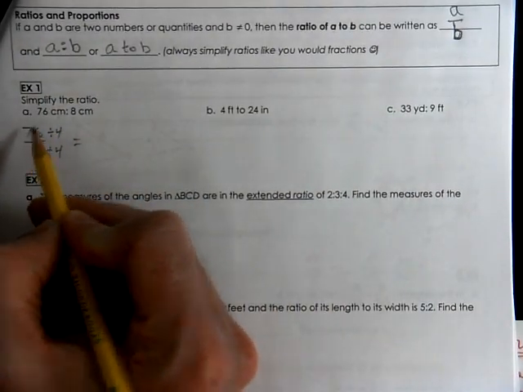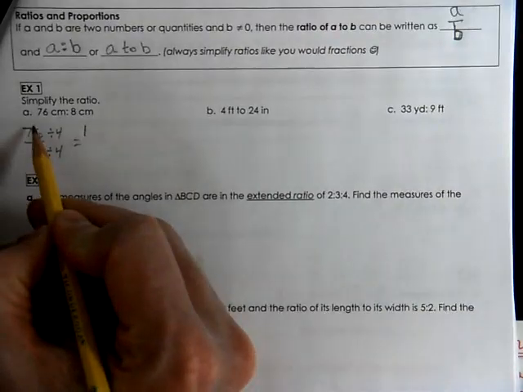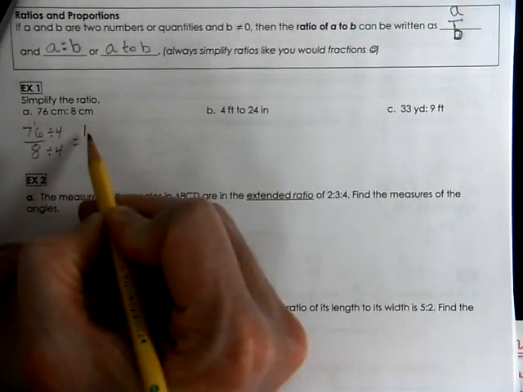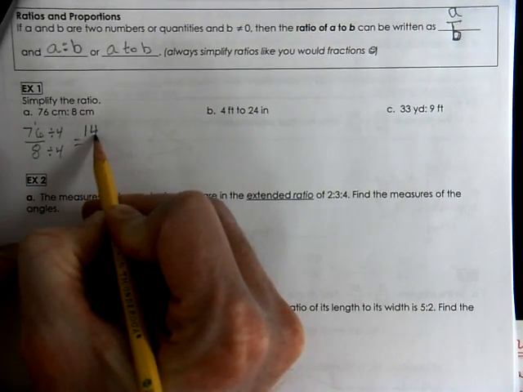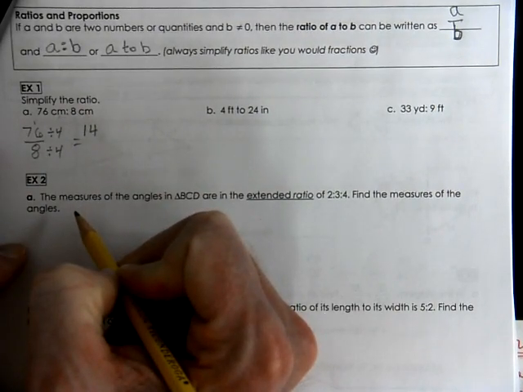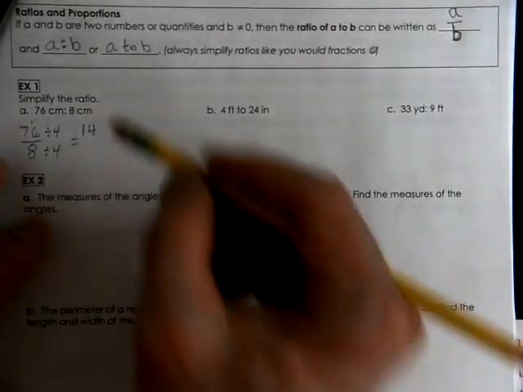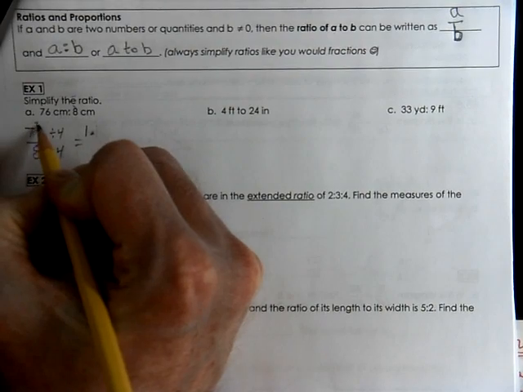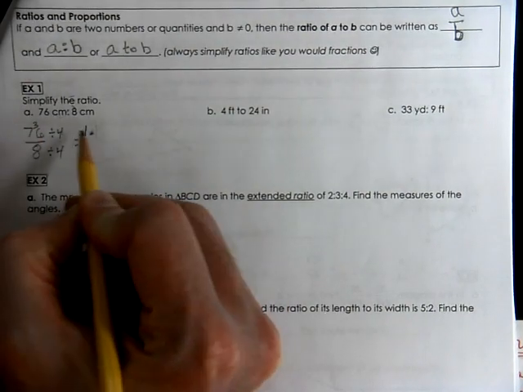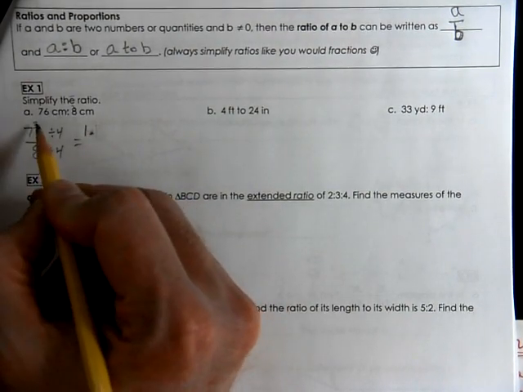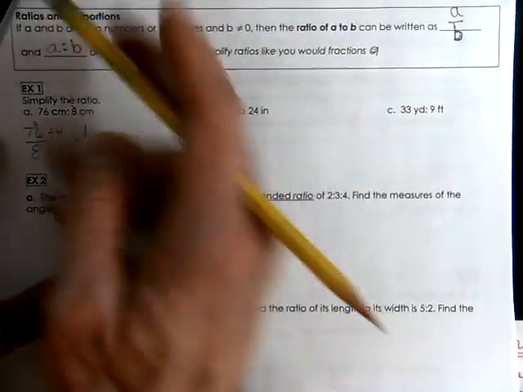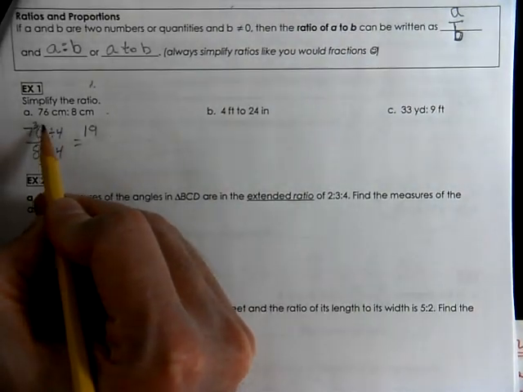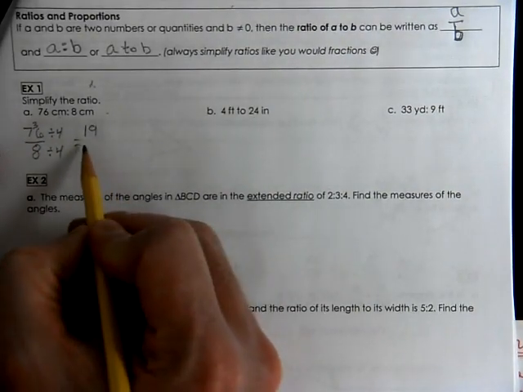4 goes into 7 one time with 1 left over. 4 goes into 16 4 times. I'm sorry, that's not quite right. It's not 1 left over, it's 3 left over. When 4 goes into 7 one time, there are 3 left over. And then that's going to give us 19, because 4 goes into 36 9 times.